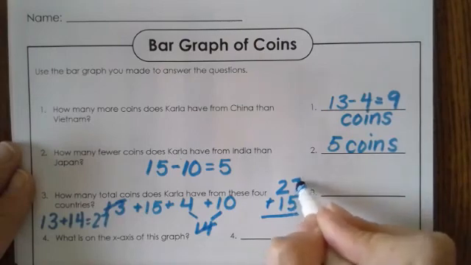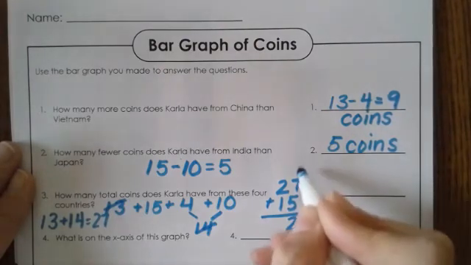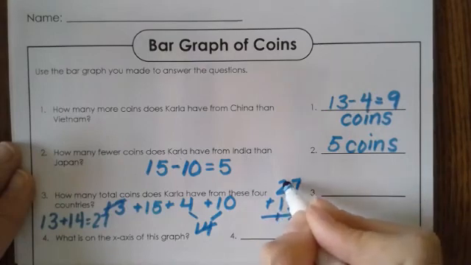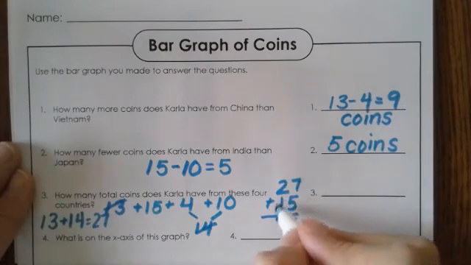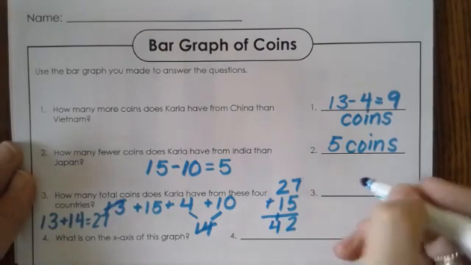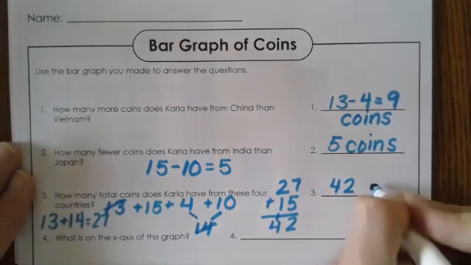I'm going to start with my ones. 7 plus 5 is 12. 2 stays. A 10 is bundled. 2 plus 1 equals 3. Plus 1 is 4. There are 42 coins.